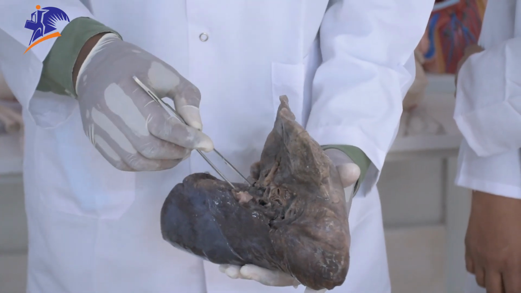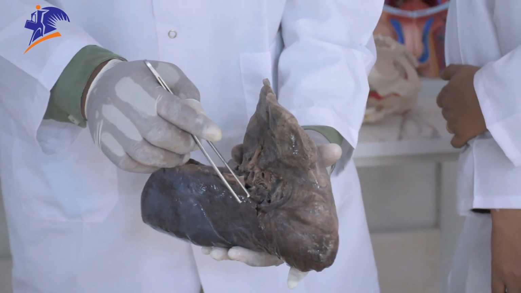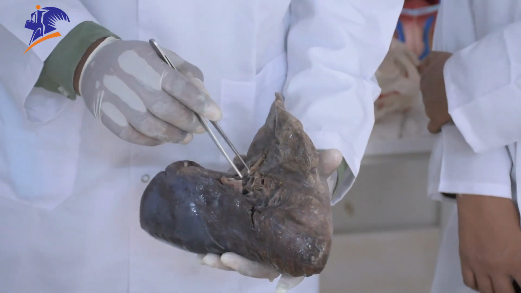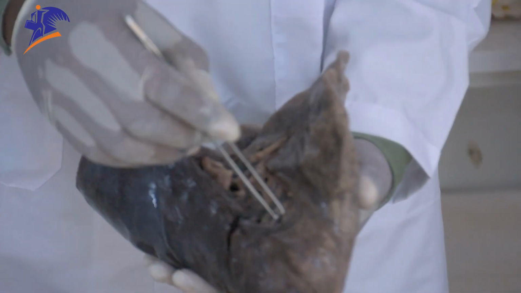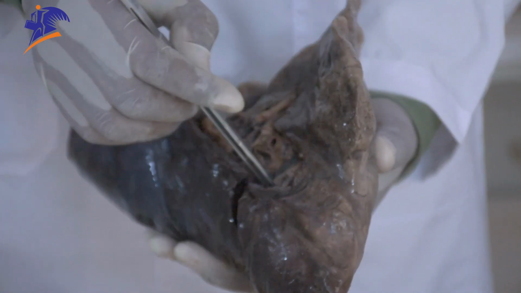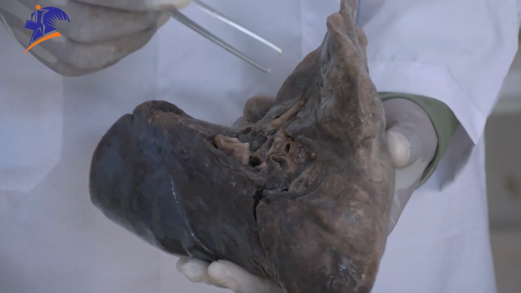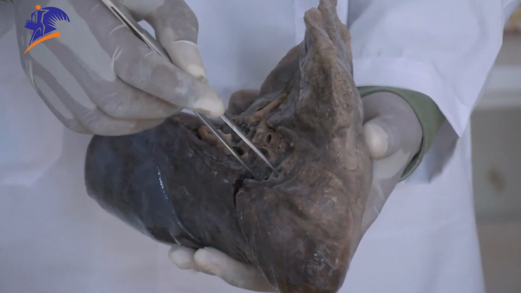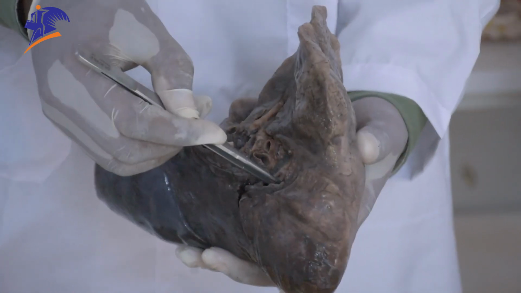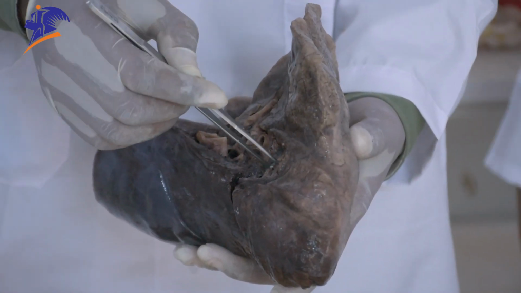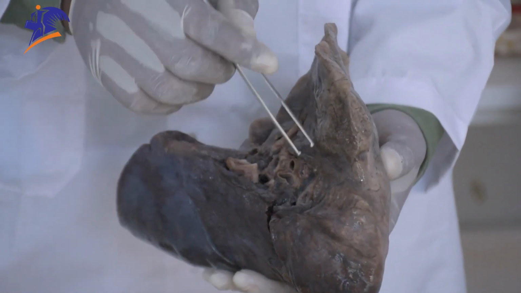Let's move to the hilum. This area is called the hilum, found in the mediastinal surface of the lung. This area, which is found superiorly in the right lung, is the right bronchus. The right bronchus has many features in comparison to the left one. It's short, wide, and vertical, and it's subdivided before it enters the hilum of the lung.